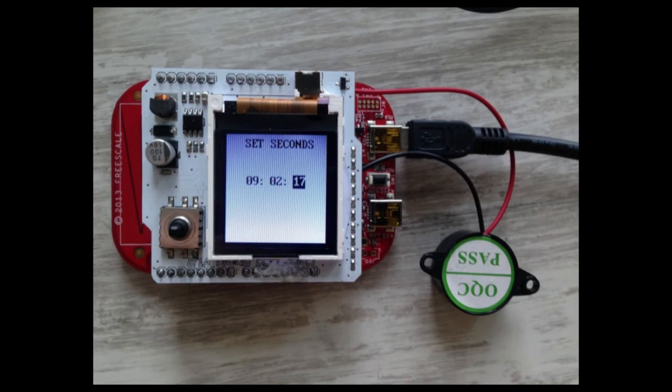Inside the set second menu it is the same as set minute. So 60 seconds is equal to 1 minute. By pressing up and down, you can set the second from 0 to 59, but normally we will set the second to 0. So just like that, we are done with setting up the second.